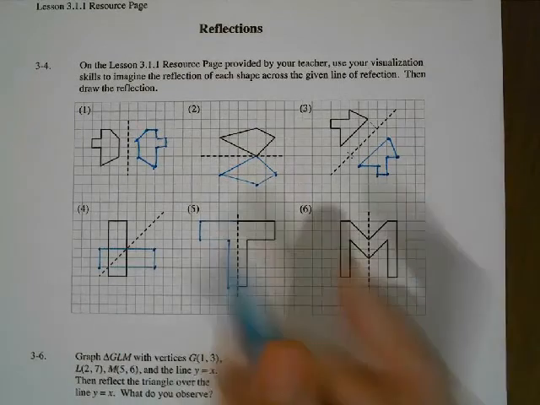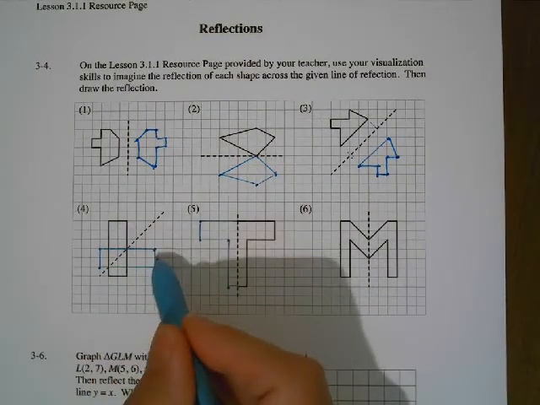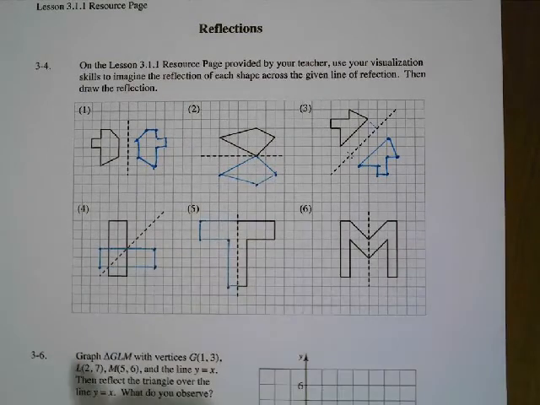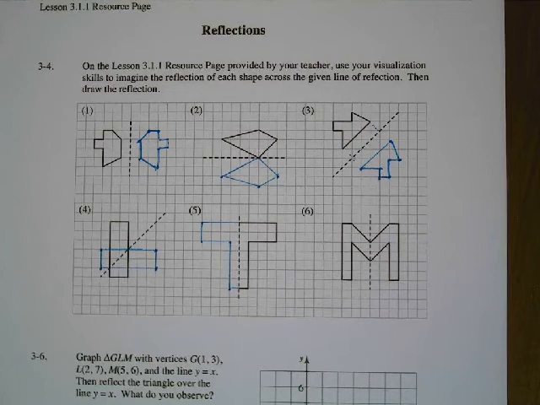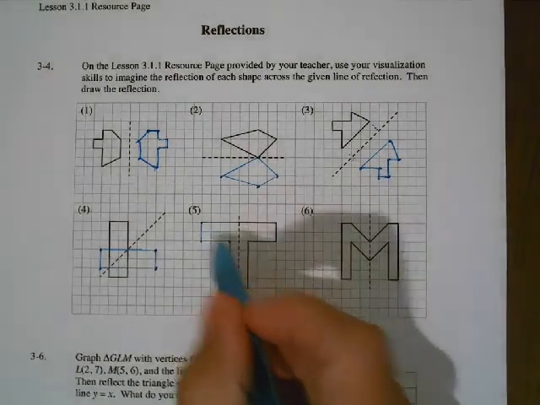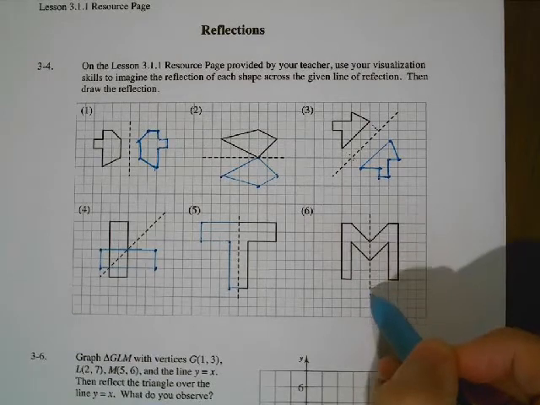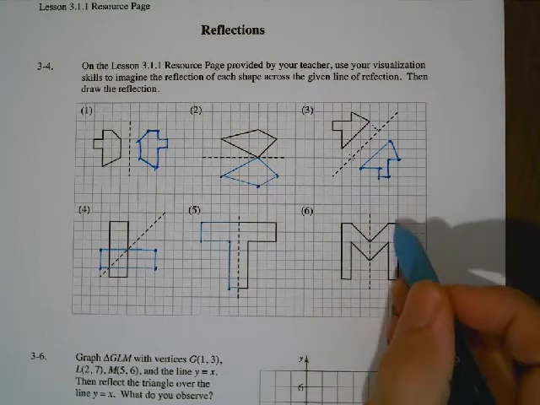This one, we had to go a diagonal, and these 2 points moved over to here, and these 2 points moved over to here. Now notice what we're doing here. Each of these is creating a shape that is the exact same size, just in a different place. So when this one is done, it looks like we fill out the rest of the T. And then I just realized that this one actually wasn't finished, but what happens is when you reflect this side over to here, it's on top of it.